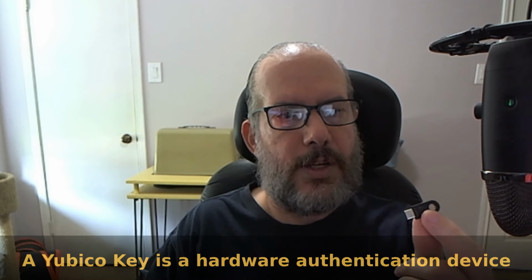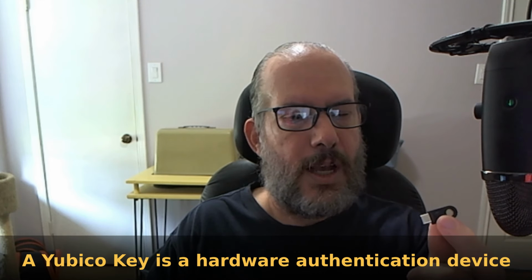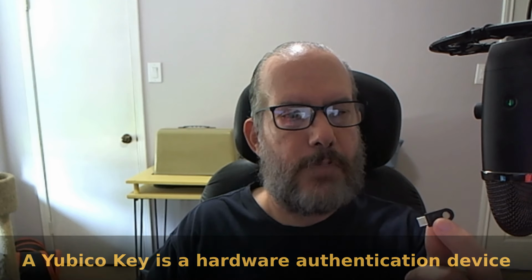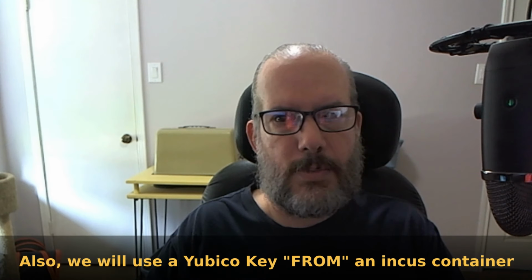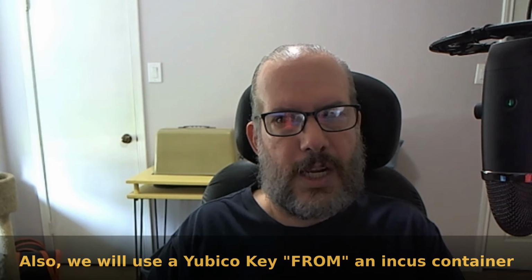So today I want to discuss SSH keys and also hardware keys like the Yubico key here. And usually you hear a Yubico key being discussed in the context of two-factor authentication, but today we're going to talk about using your Yubico hardware key to log in to SSH terminals, and moreover how to do that on an Incus container. So the topic is going to be Incus SSH keys and Yubico.